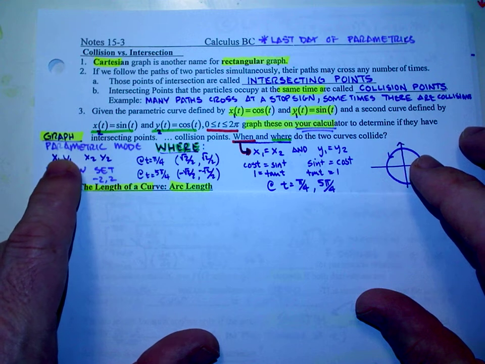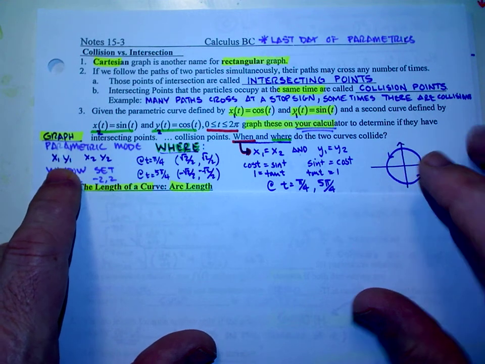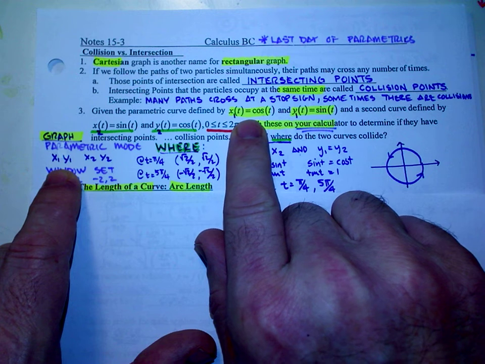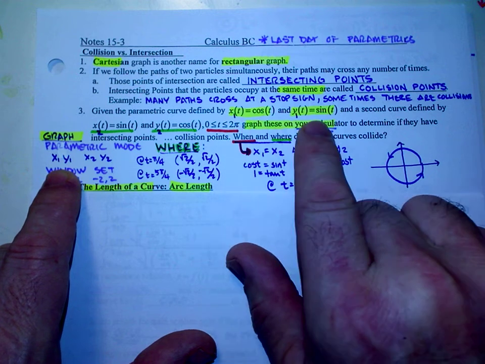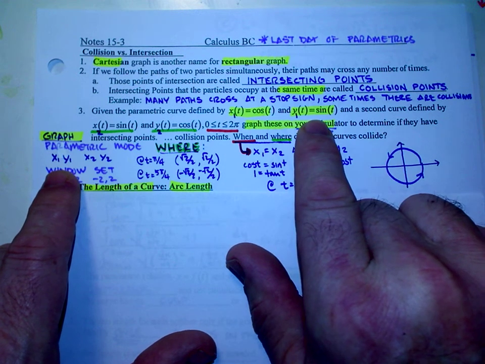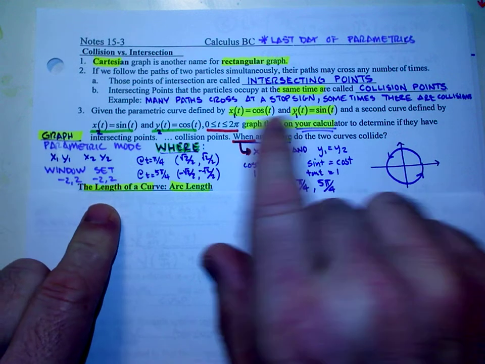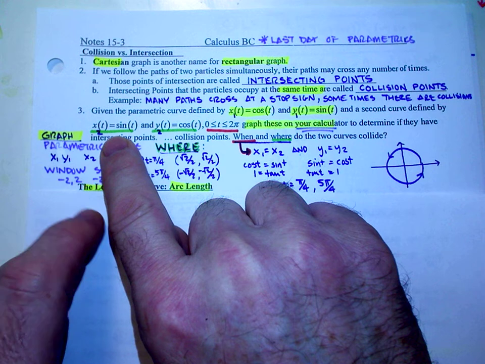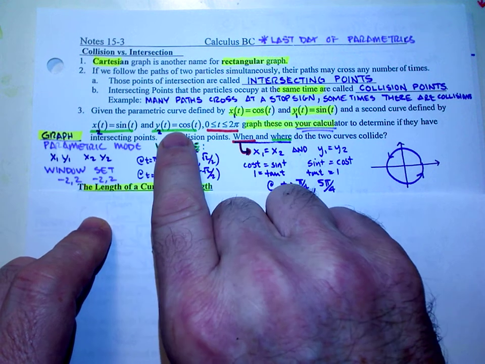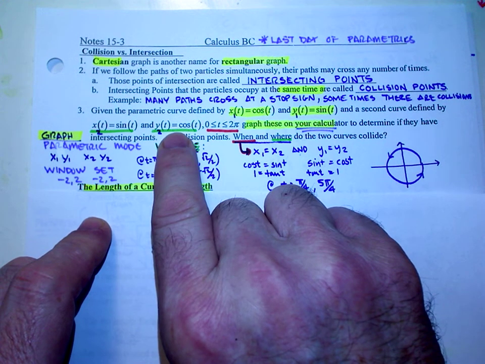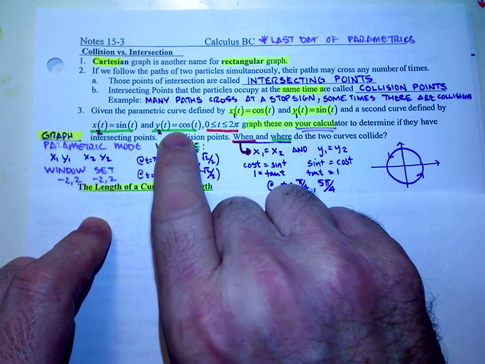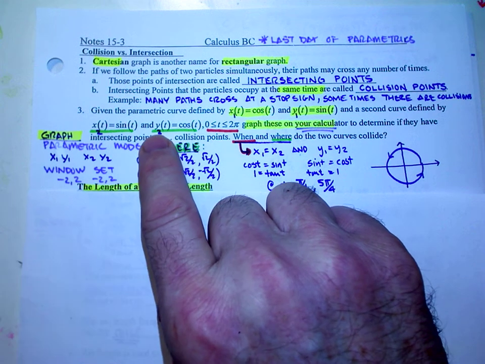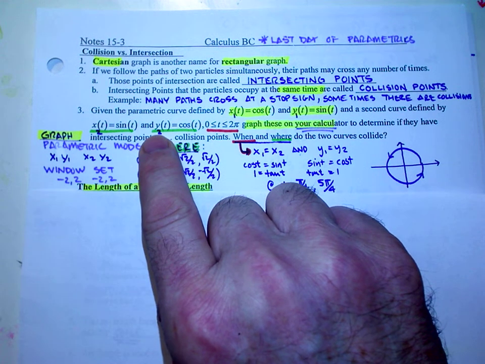When you're in parametric mode, enter the x-coordinate, cosine of t, and the y-coordinate, sine of t, in the first graph. In your second graph, enter sine of t for your x-coordinate and, excuse me, cosine of t for your y. This gives you a pretty easy one to graph.